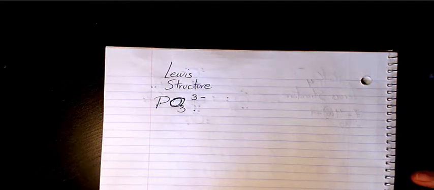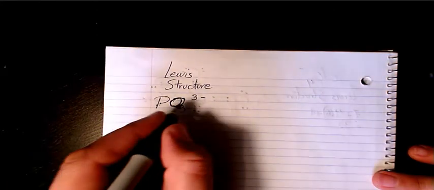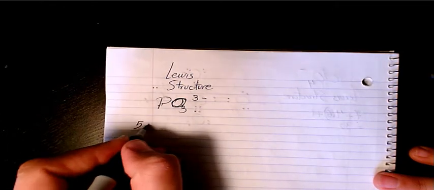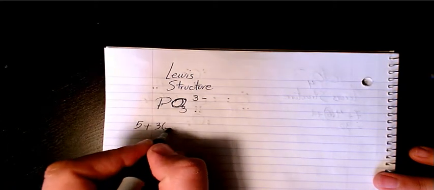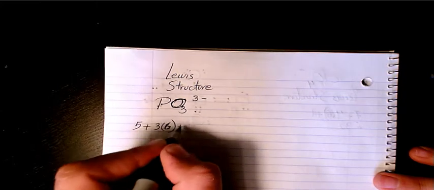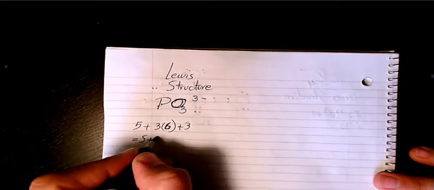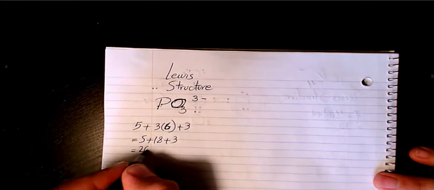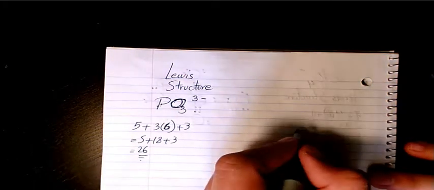In this video I want to show you how to draw the Lewis structure for the phosphite ion, PO3 3-. So I start with counting the valence electrons. We have 5 for phosphorus and 6 for oxygen. We have 3 of them, so 3 times 6 plus 3, that's 5 plus 18 plus 3, that makes it 21 plus 5, 26 electrons.